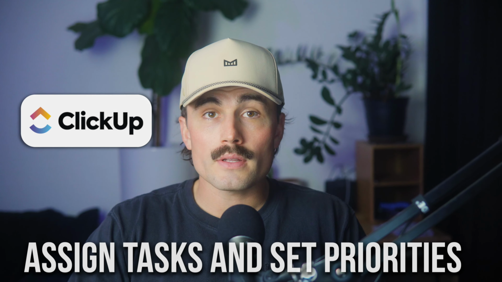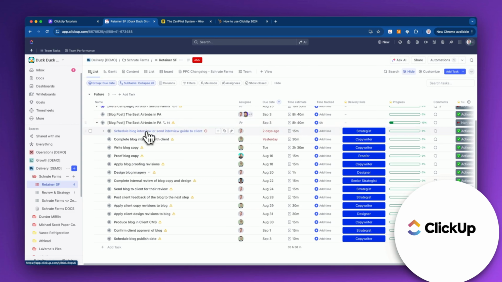Collaborating with your team. So ClickUp is more than a to-do list. It's a collaboration hub. Assign tasks and set priorities. So each task can be assigned to a team member. Add due dates, priorities, and checklists for subtasks.